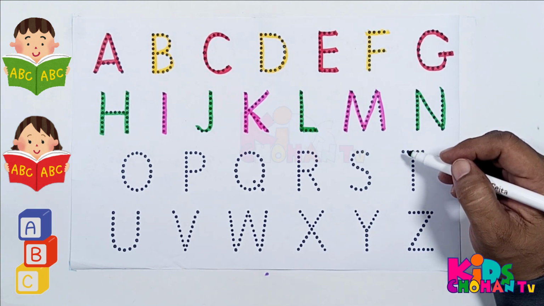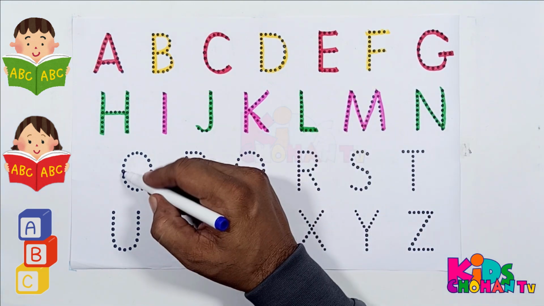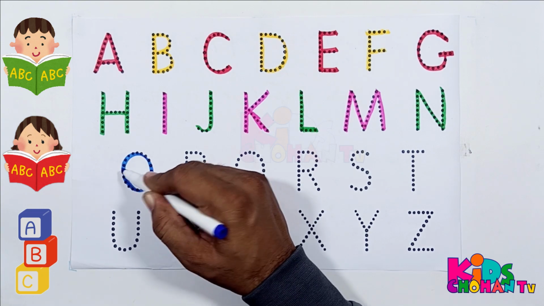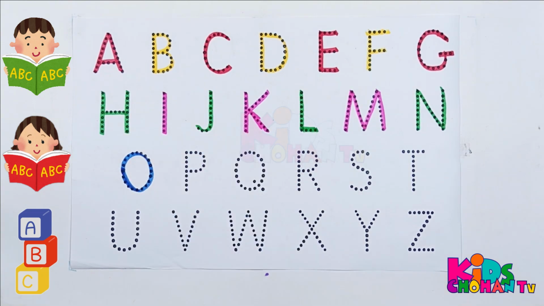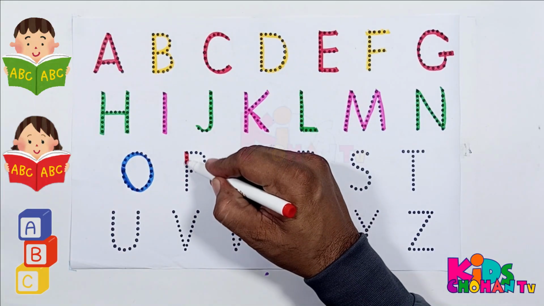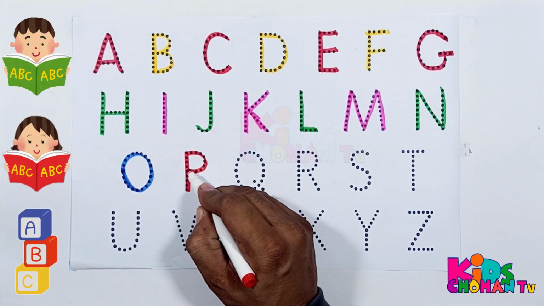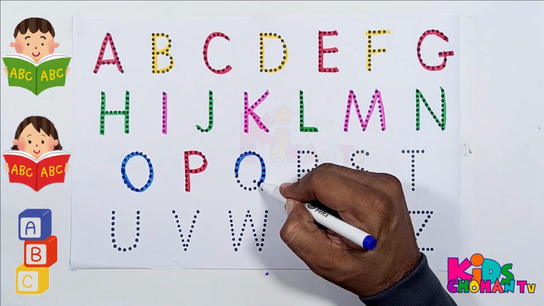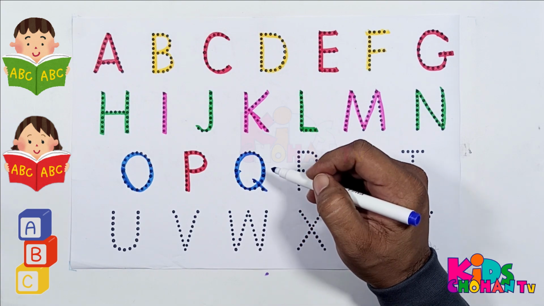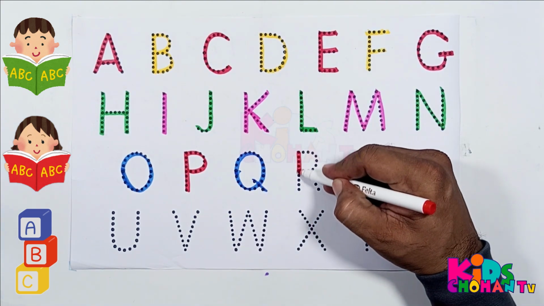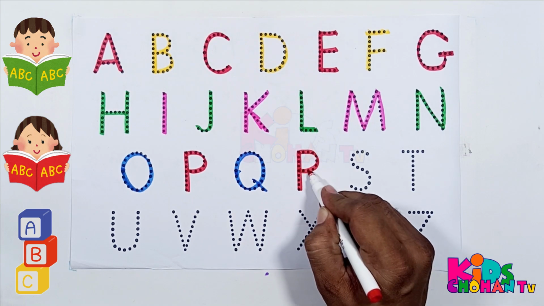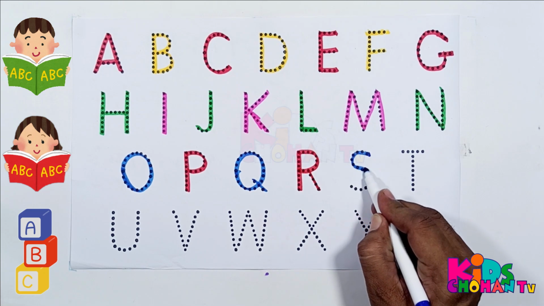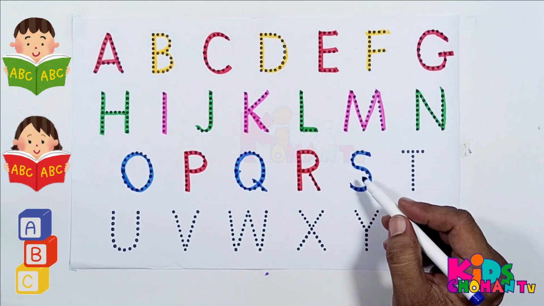N. N for nest. Blue color. O. O for orange. Red color. P. P for parrot. Q. Q for queen. R. R for rose. S. S for sun.